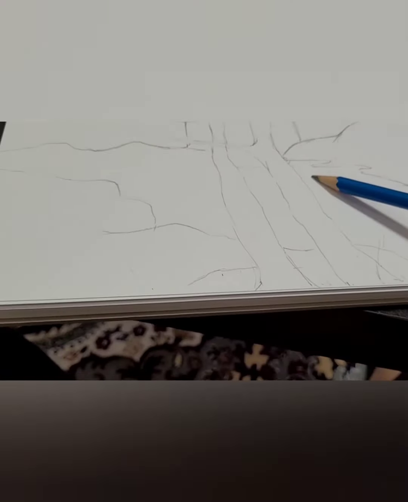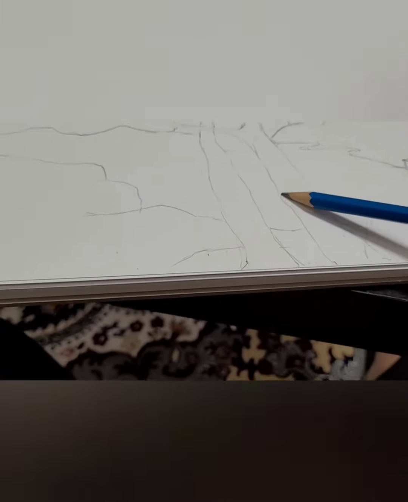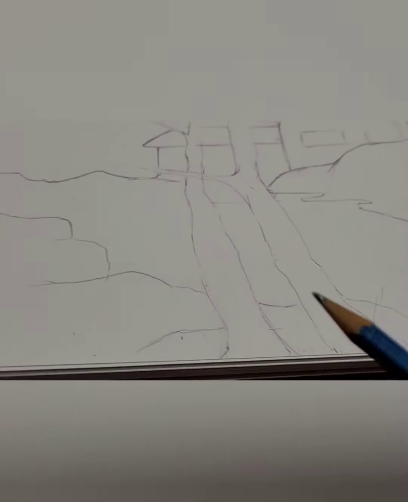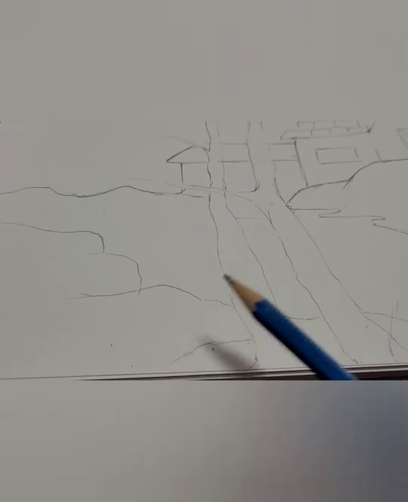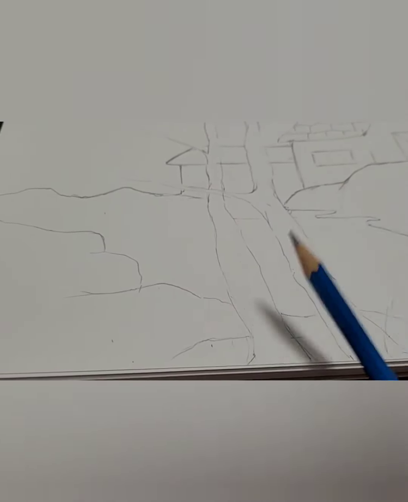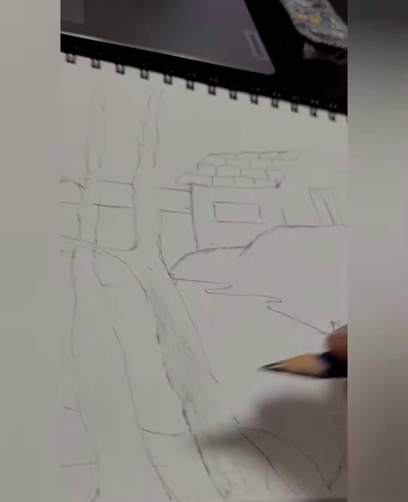In shading, we have to follow lines. You can see here in this painting, we have two bold trees, so I'm going to start with the bold trees. In both trees, my light is coming from the right side and the left side is my darker side. Okay, now I'm going to start our shading.